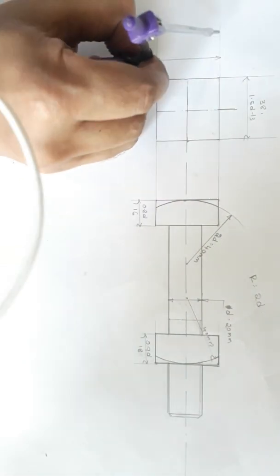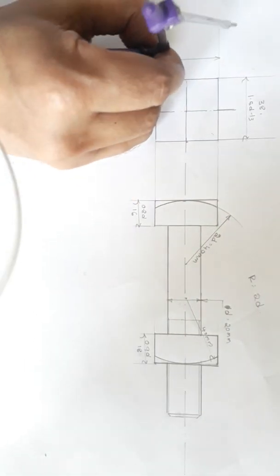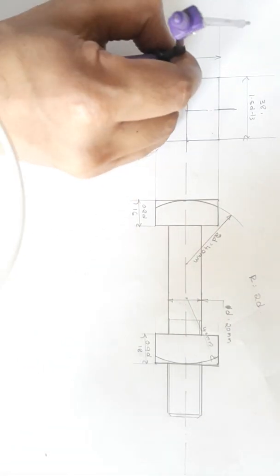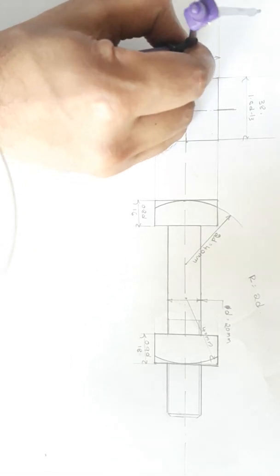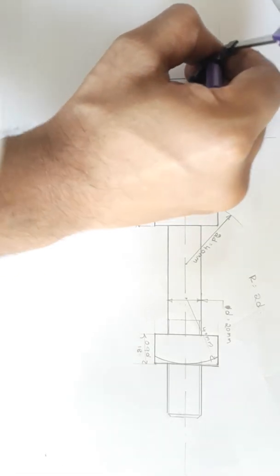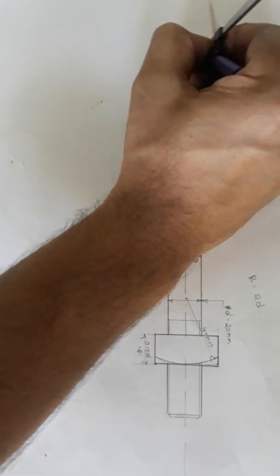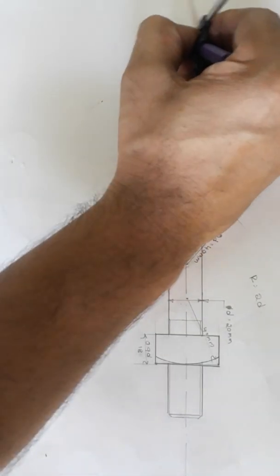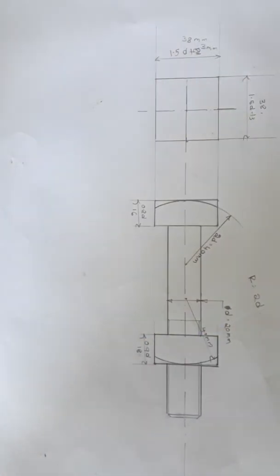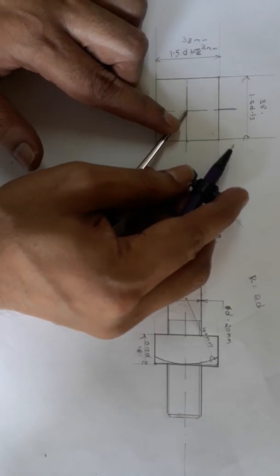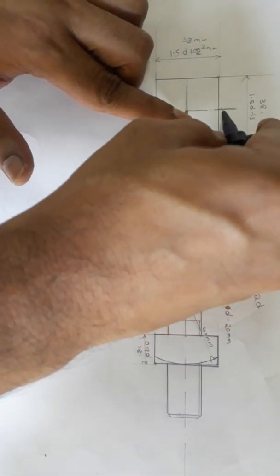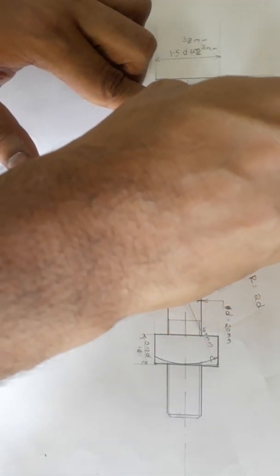This is also 1.5 times diameter plus 3 mm, that is 38 millimeter. Now the chamfer circle will be like this. It is also 1.5D plus 3 mm.